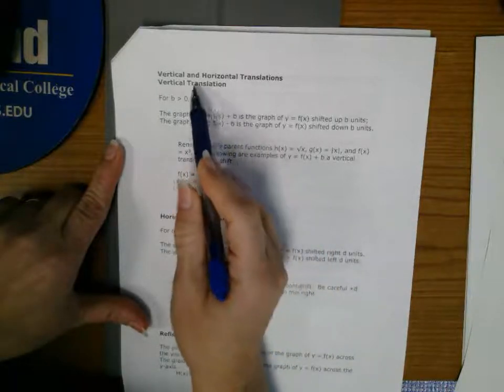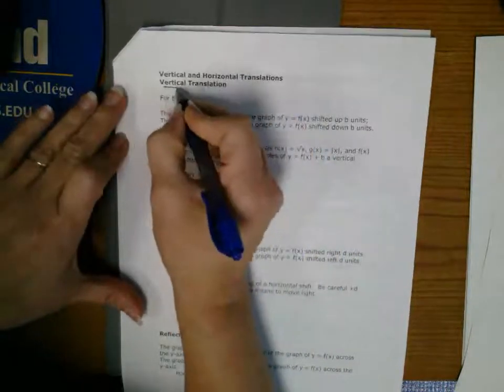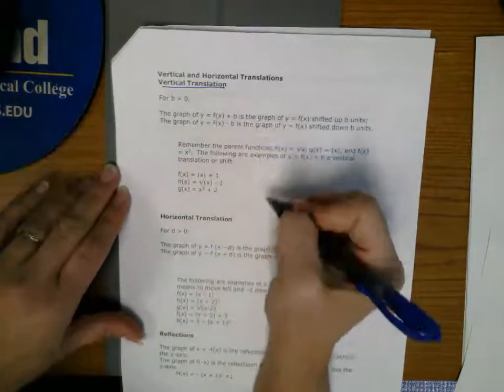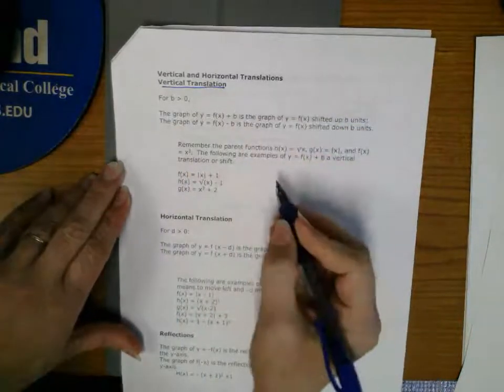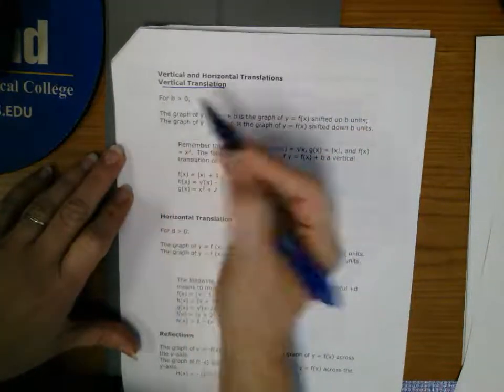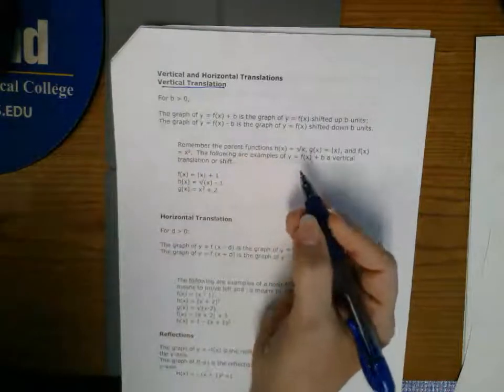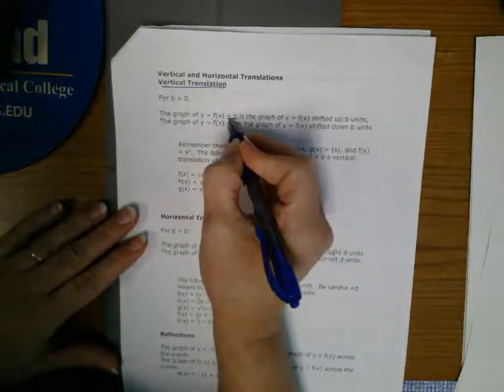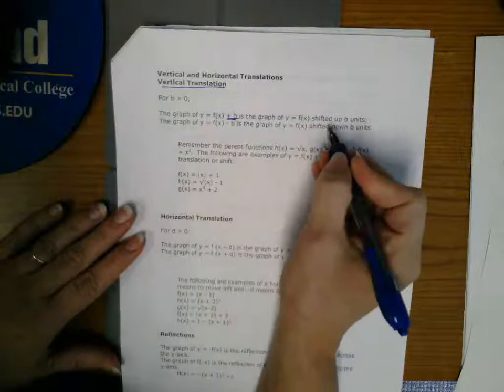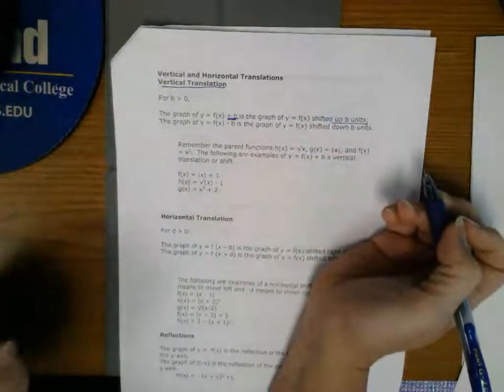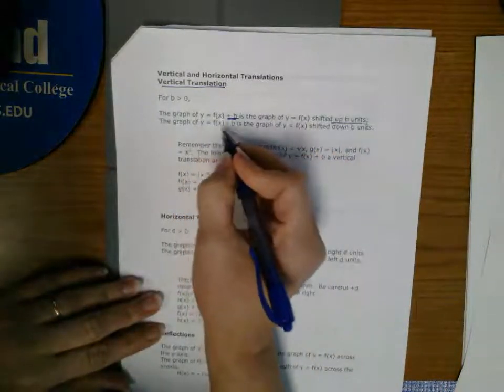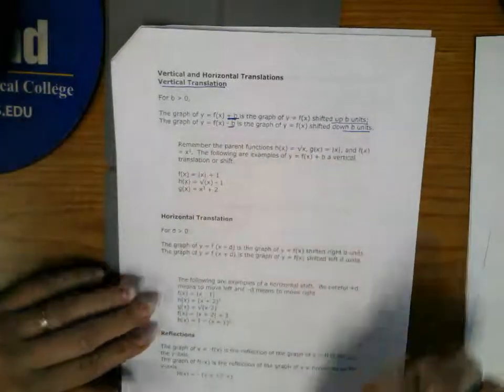So what we're going to learn, the first one is a vertical translation. We know vertical means up and down, vertical distance. And for b values greater than 0, so assuming that b is a positive number, if we add a b to our parent function, the graph is shifted up that many places. And if it is a negative b, it's going to be shifted down.